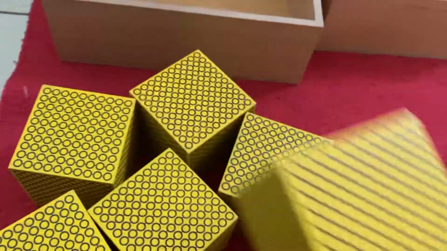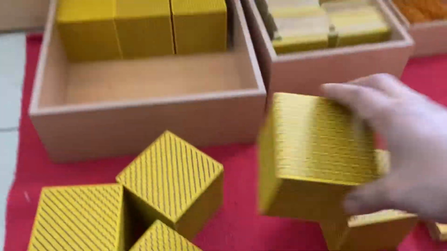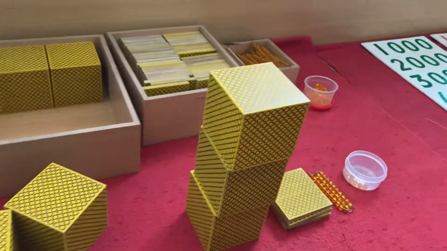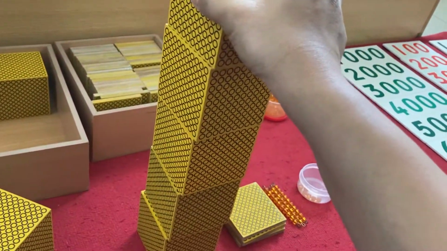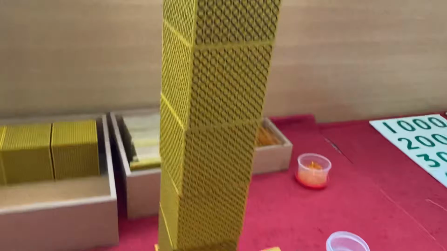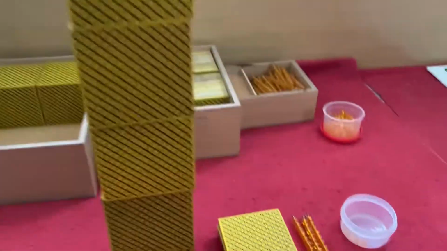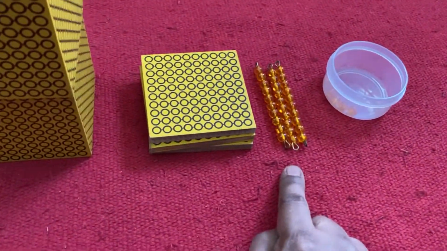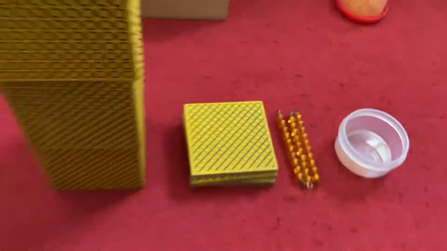Now let's count and check how many thousands are there. 1000, 2000, 3000, 4000, 5000, 6000. So we got 6,000. So how many are there? 6,300, 3 tens and 6 units.